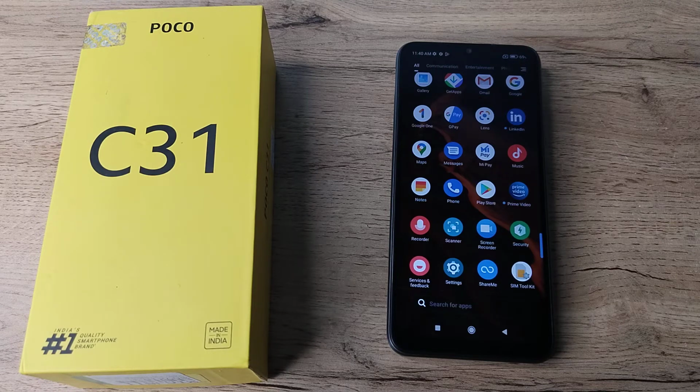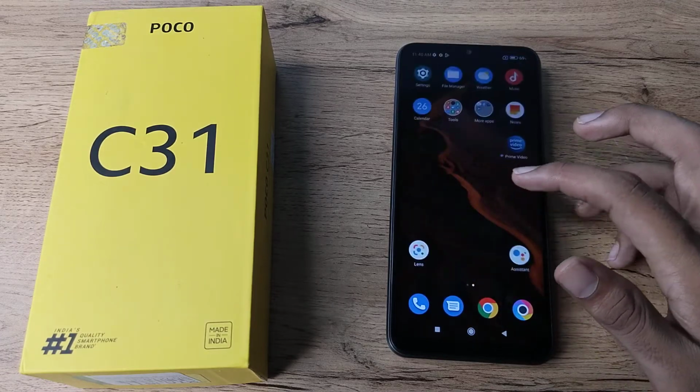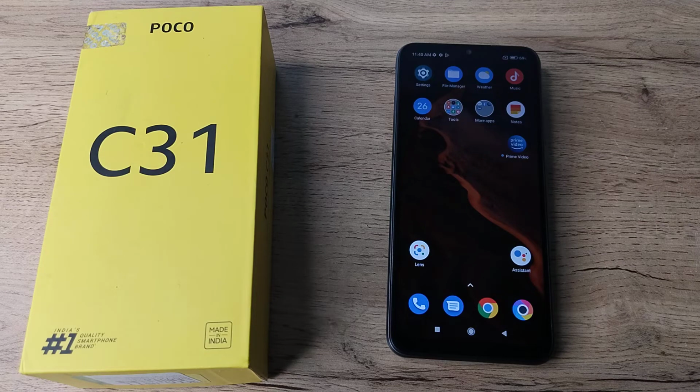In this video, I am going to show you how we can turn off dark mode in our Poco phone. And if you want to turn on light mode, you can turn on light mode in your Poco phone. Now let's see how to turn on dark mode in our Poco phone, how you can turn off your dark mode, and how you can turn on your light mode. In this video, I am going to show you, friends.